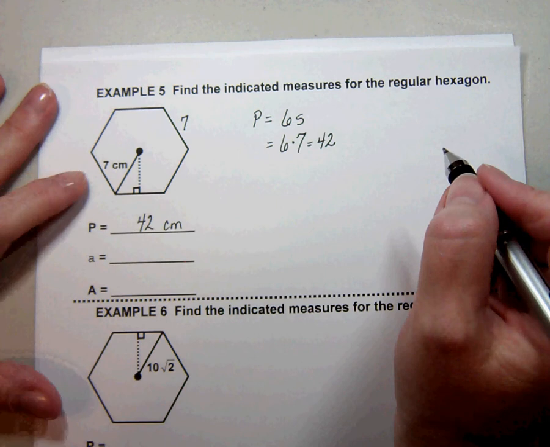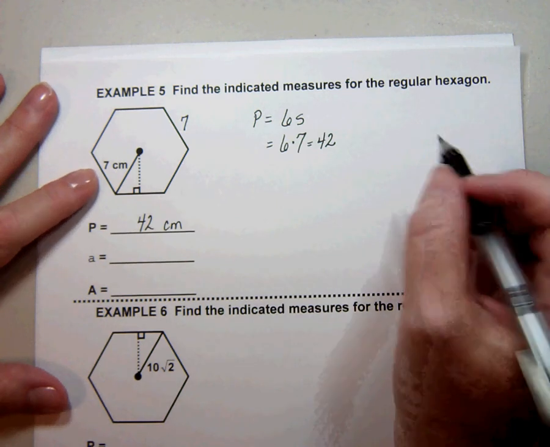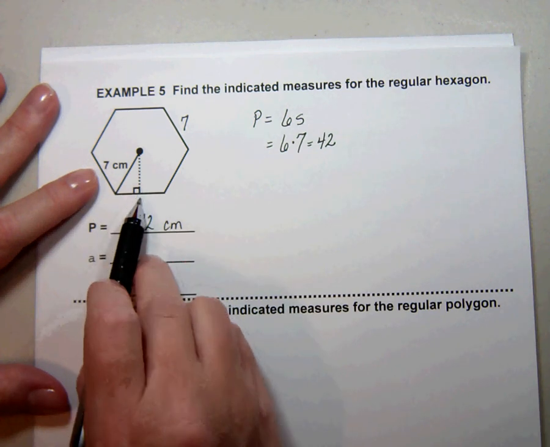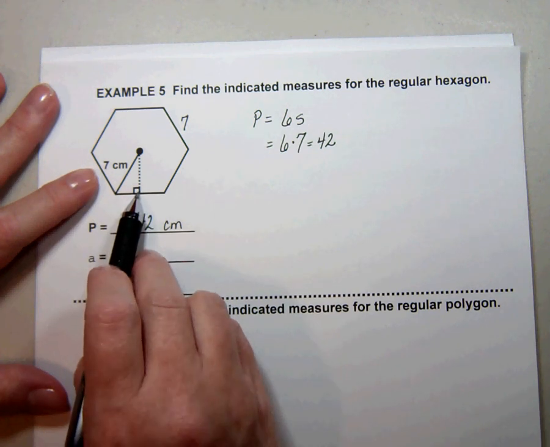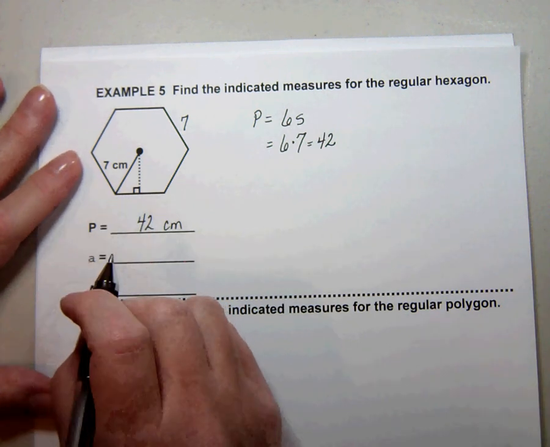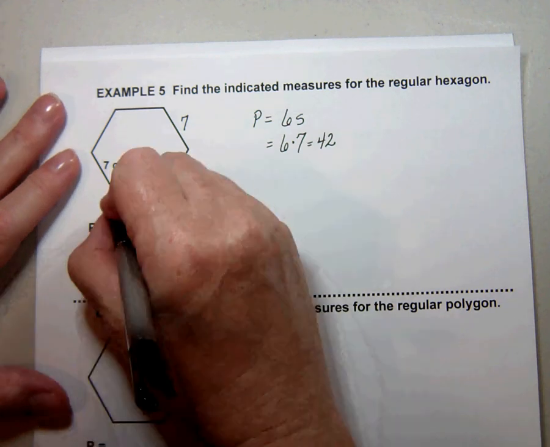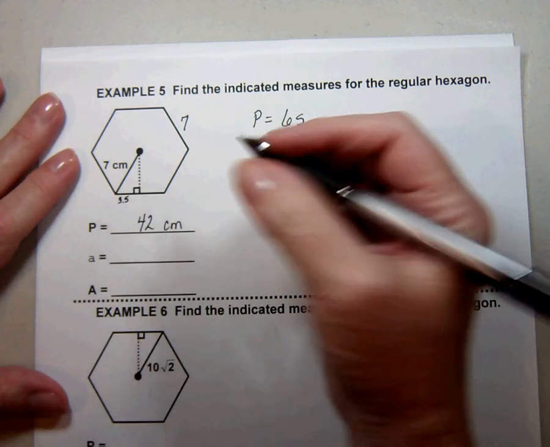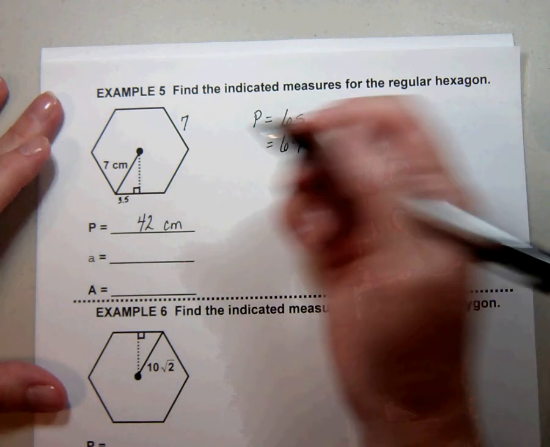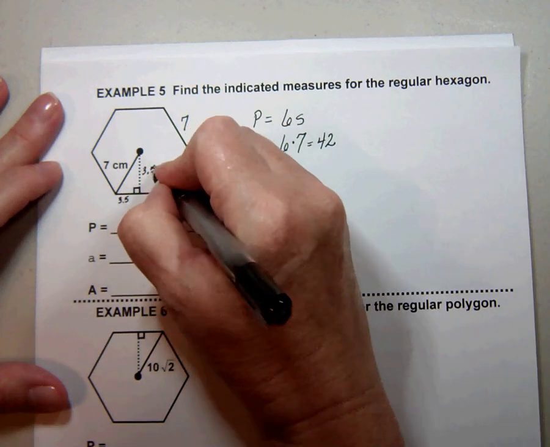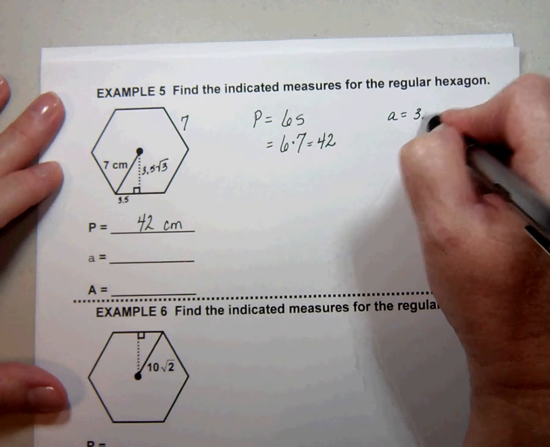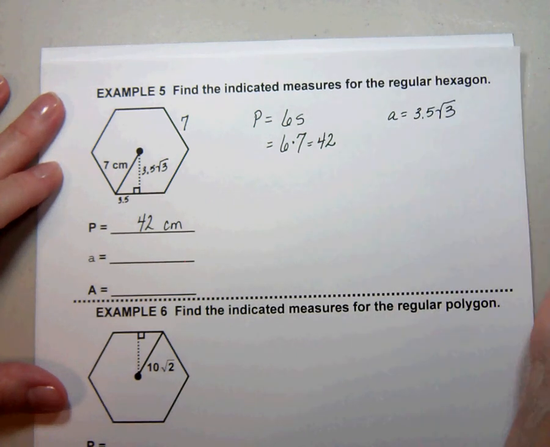Alright, a 30, 60, 90. To get the apothem, we first have to get this side length. Now remember, the apothem always bisects the side. So if you have 7 as your side length, half of that is 3.5. So 3.5, I'm going to go ahead and label it. 3.5 would be half of a side. And then the short leg is always times the square root of 3 when you want to figure out the apothem. So there's our apothem: 3.5 times the square root of 3.